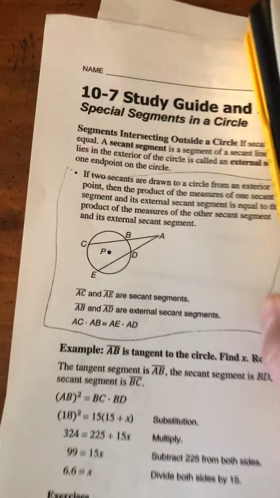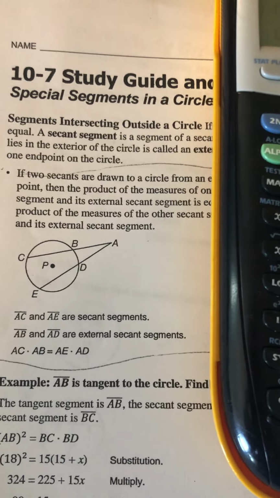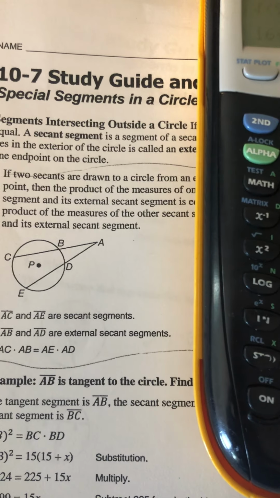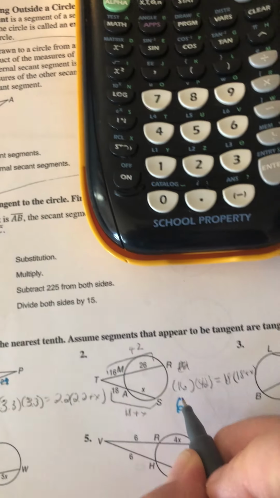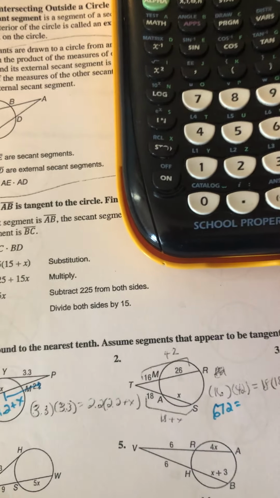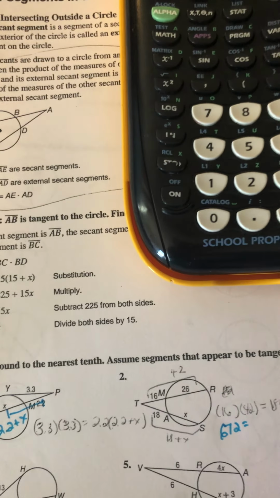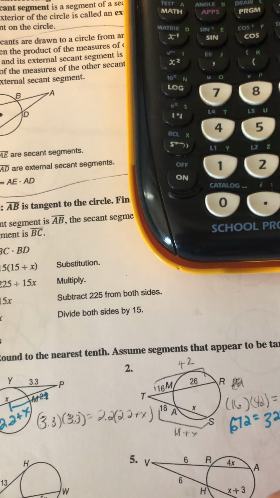And so if we finish solving number 2, we're going to take 16 times 42, which is 672, equals, and when we distribute right here, 18 times 18 is 324 plus 18x.